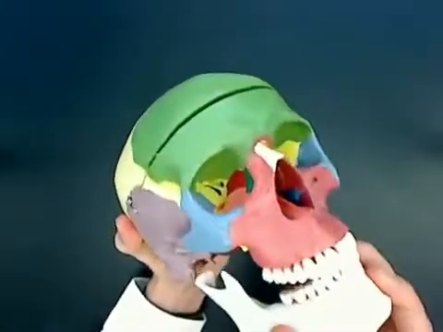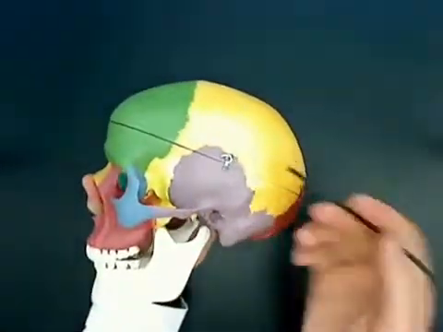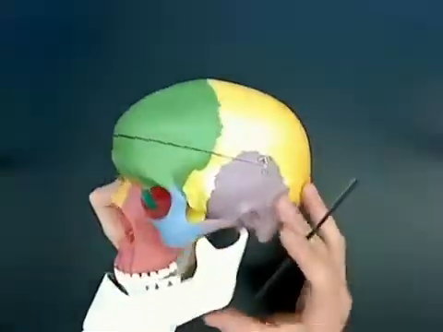Whoops, don't want to lose his jaw. This is the left temporal bone, and the features are the same, it's just on the left side.